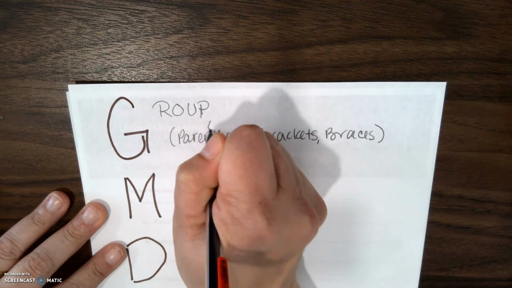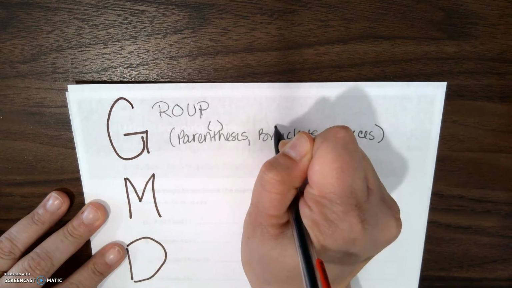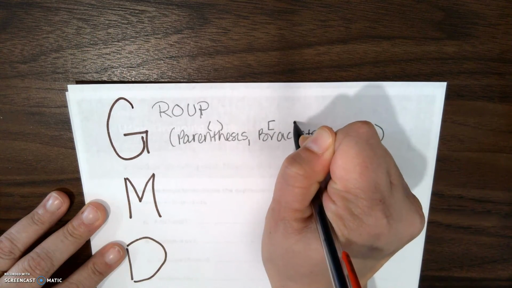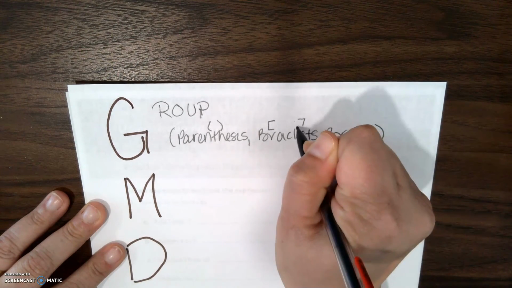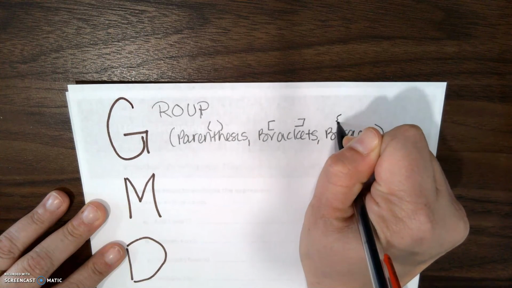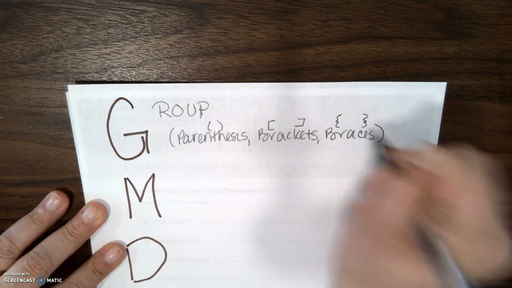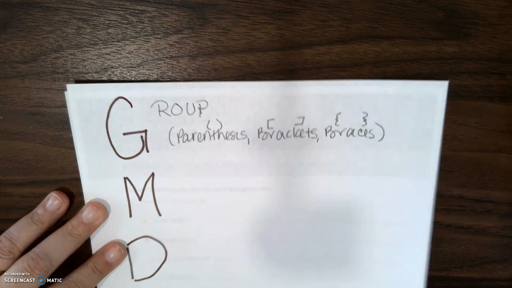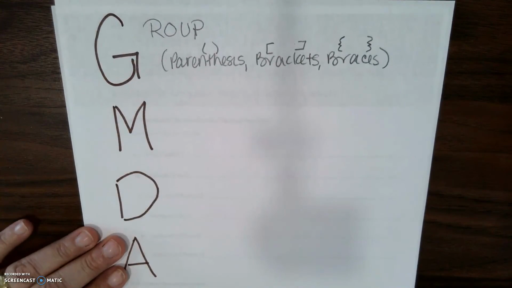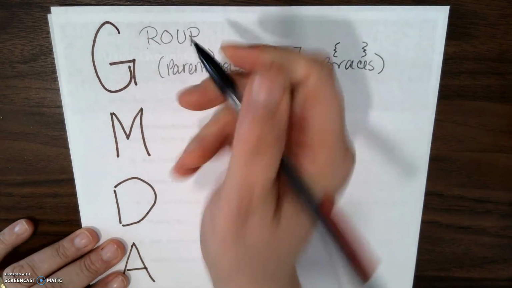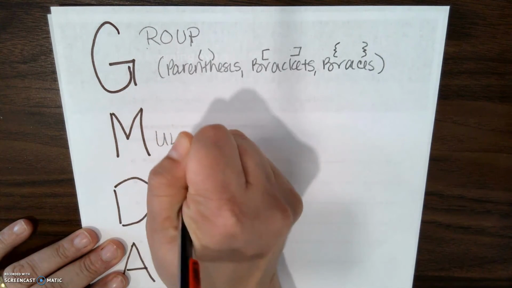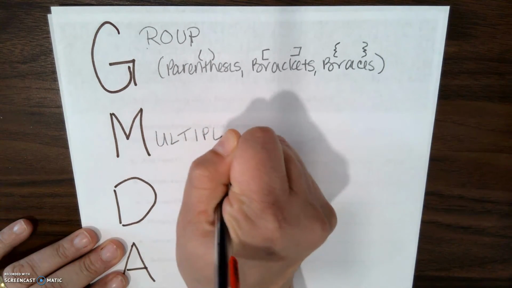Okay, there's parentheses, there's brackets, and then there's braces, like that.